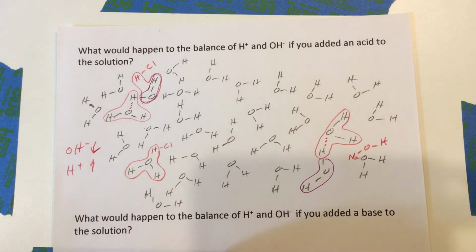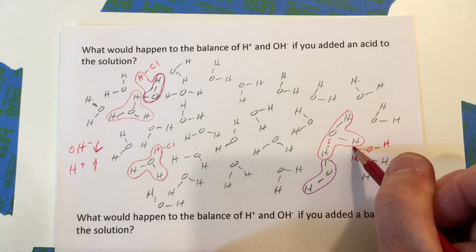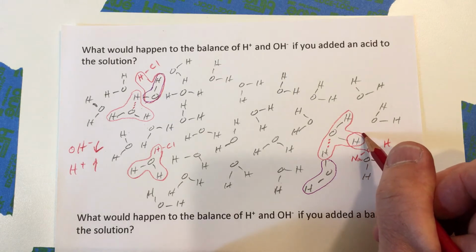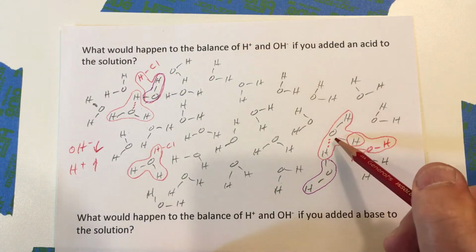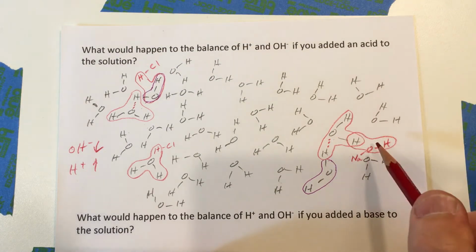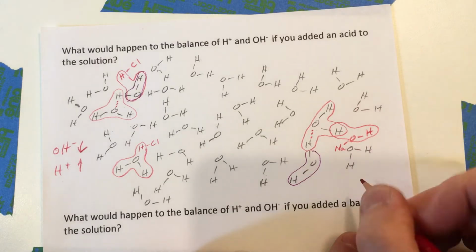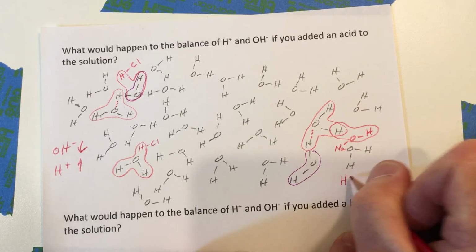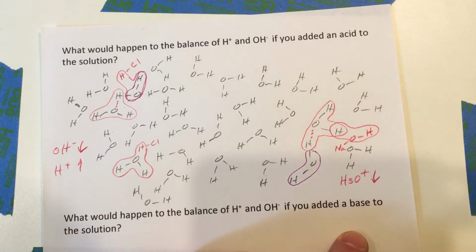If I add an NaOH, as it breaks apart, sometimes it will grab on to the H plus from an H3O plus. And that will leave a water behind, and it will make another water molecule. So this causes the H plus or H3O plus concentration to go down when we add a base.